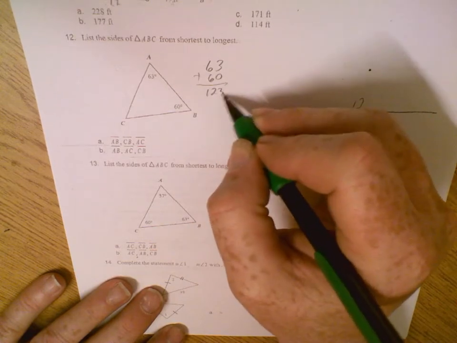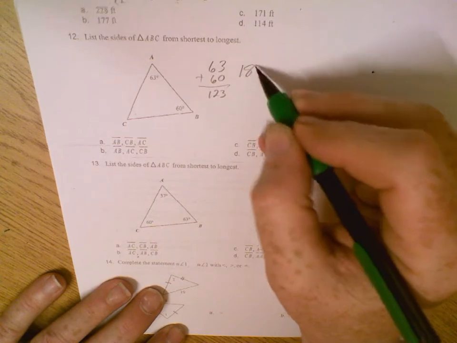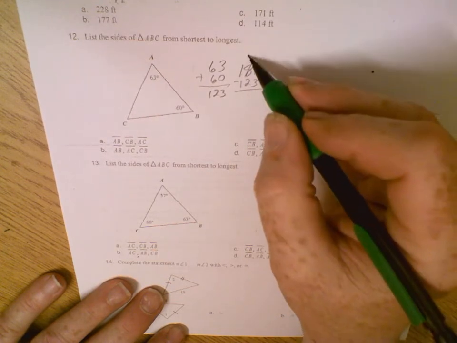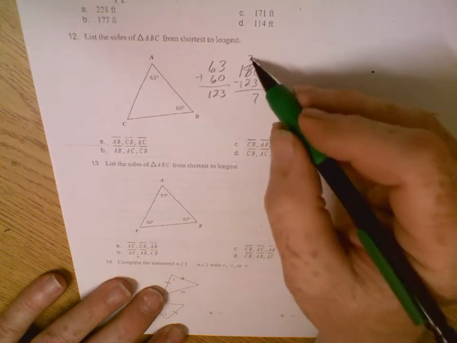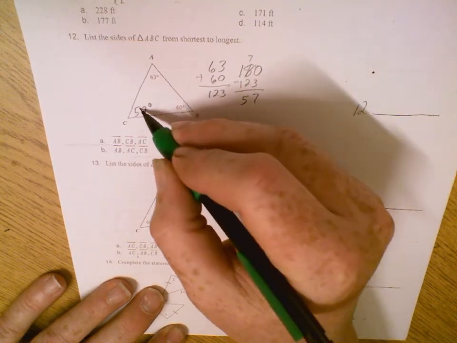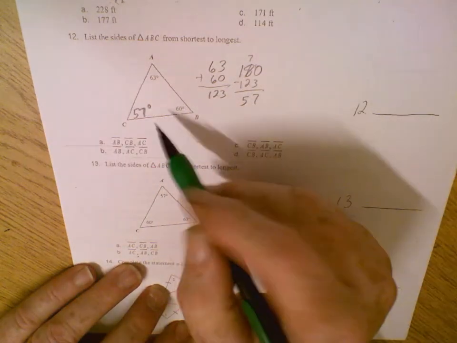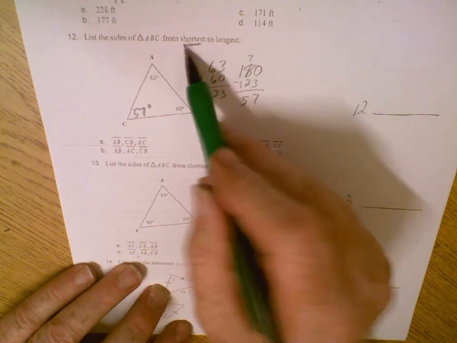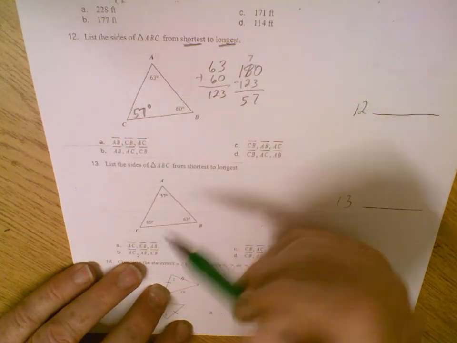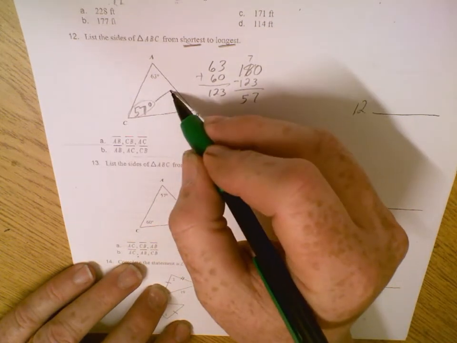You get 123, and we can find this other angle by subtracting that from 180. So 180 minus 123, we have to borrow there, that's 7, that's 5, that means this angle right here is 57 degrees. And all we're going to do is figure out which one we want shortest to longest. So we want the shortest side first. Well, the shortest side is across from the smallest angle, and that's the 57 degrees.